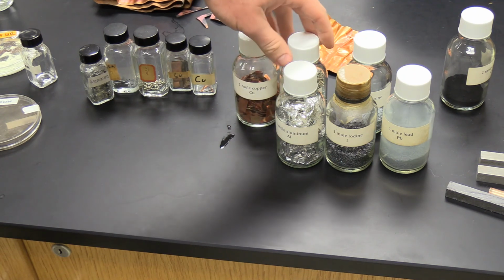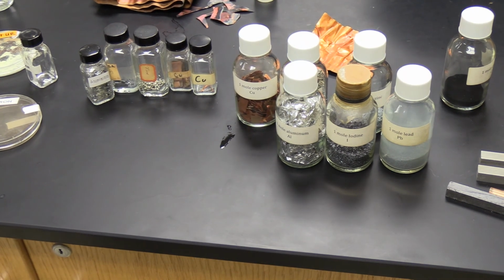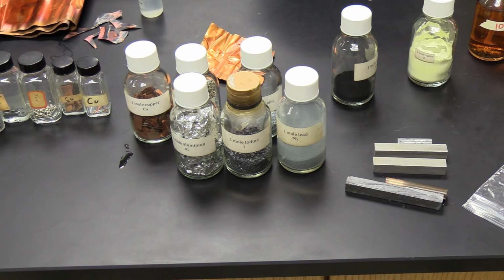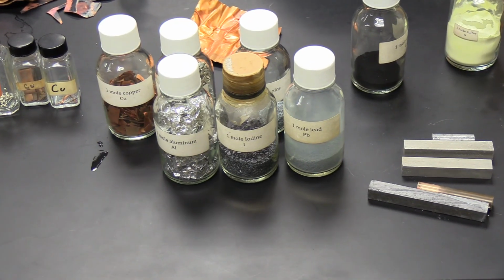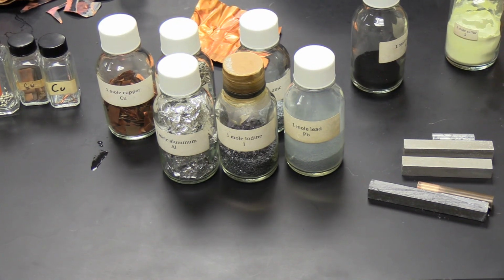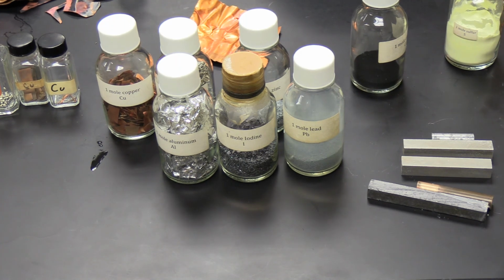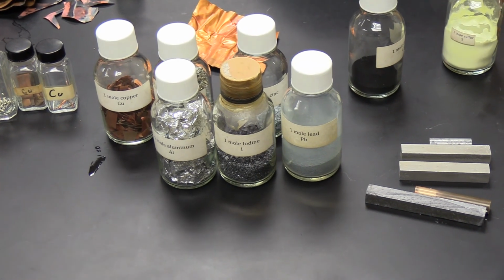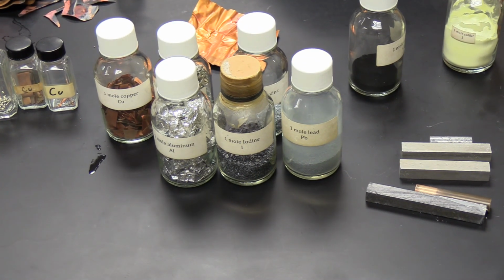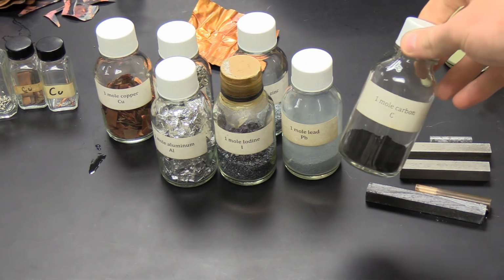Now, I want to move down to these mole jars. Each one of these jars contains 1 mole of the element inside. So a mole is the number of atoms in 12 grams of carbon.